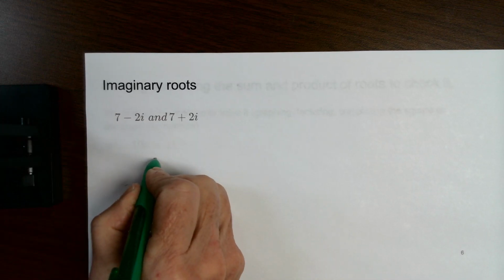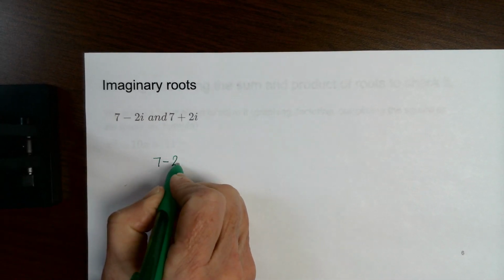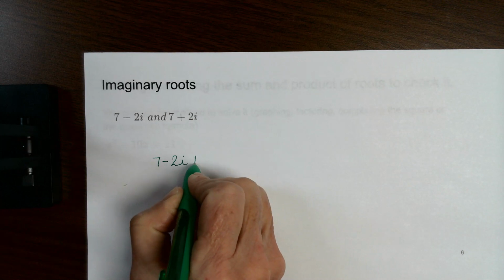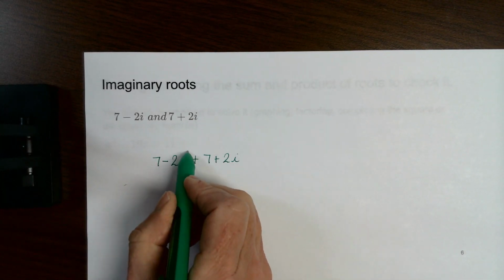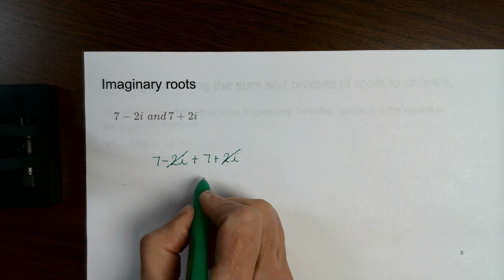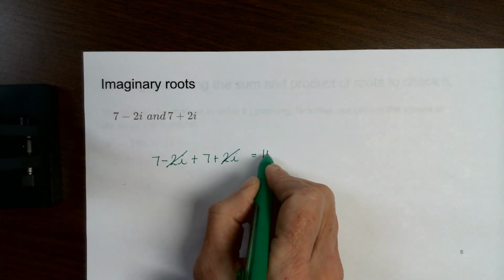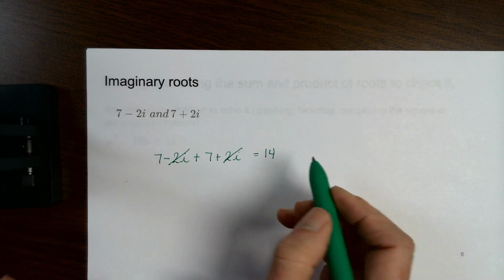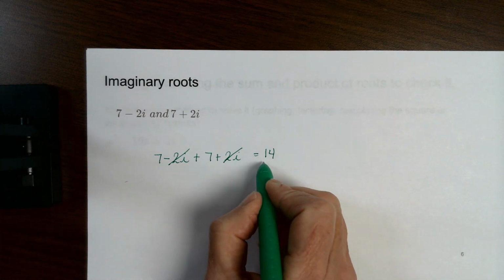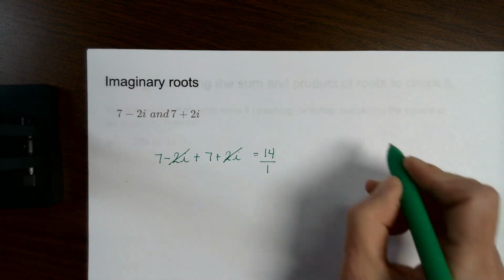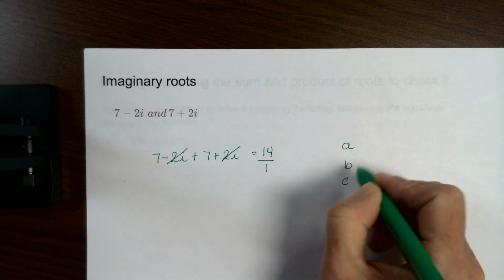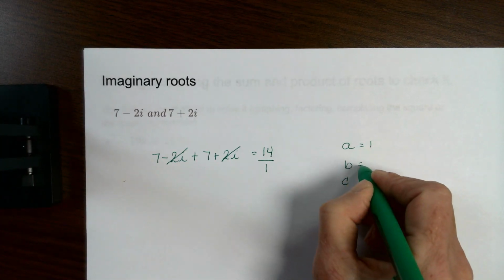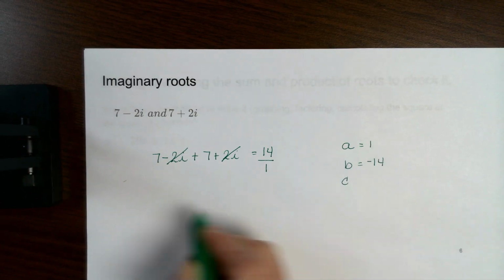You're going to take these and you're going to add them. So I have 7 minus 2i plus 7 plus 2i. Okay, notice that the negative 2i and the positive 2i cancel out, so I'm going to get a 14. Well, that's just a whole number, and I need a fraction, so I'm going to place it over 1. So right now, it looks like my a is equal to 1, my b is equal to negative 14.